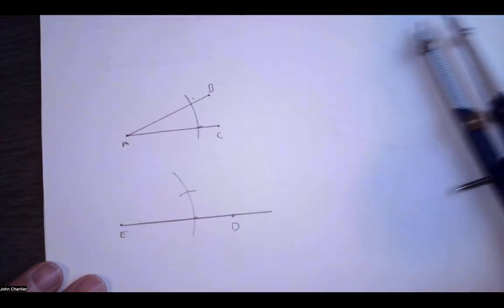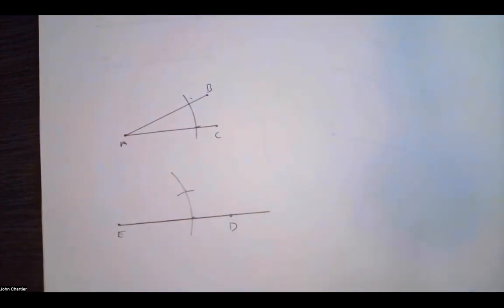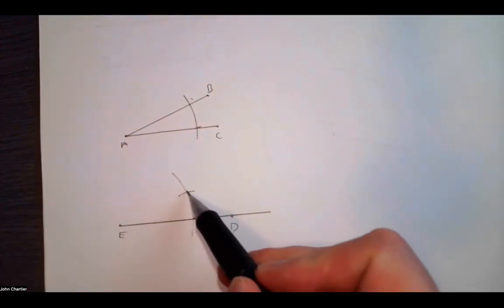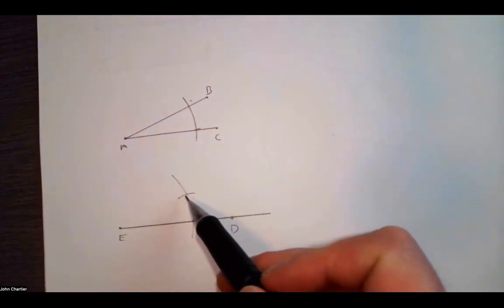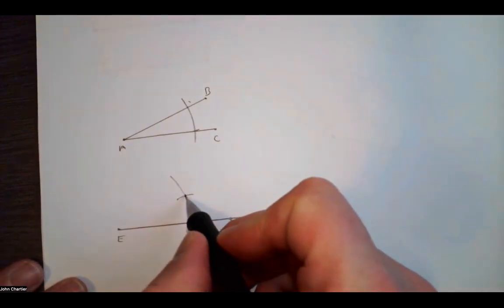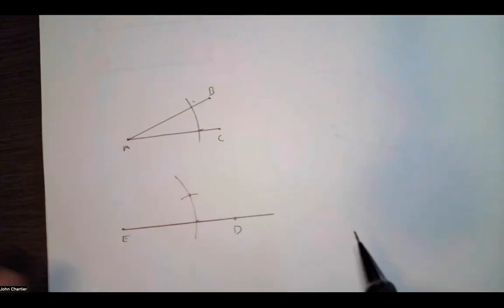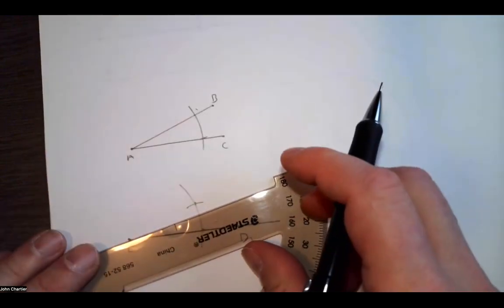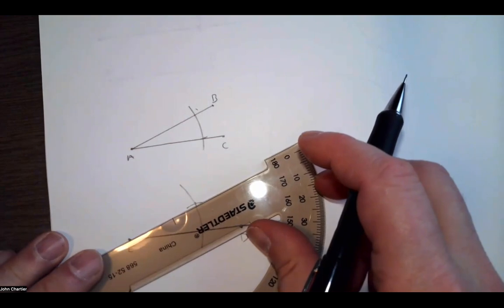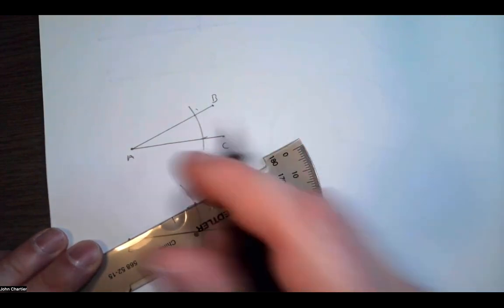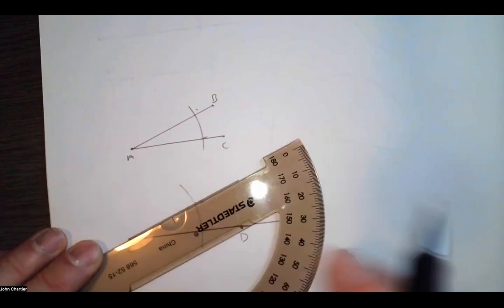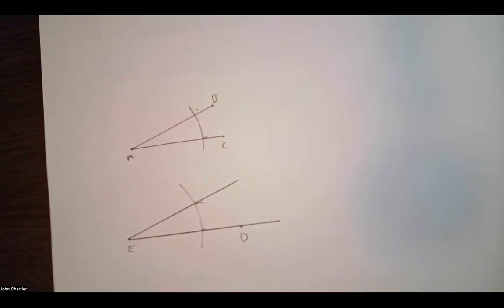And now, without further explanation, you can probably see why this works. Now I have an intersection point. This is the next step. Here is the intersection of the original arc and the new arc. That's a point. I'll put a little dot right there, right smack dab in the center. And then basically the last step is I'm going to connect point E through that point right there. So from here through that point. And if I've done it correctly, I have made congruent angles.